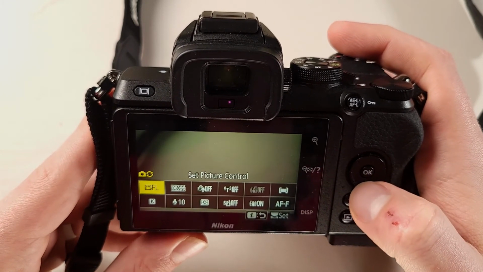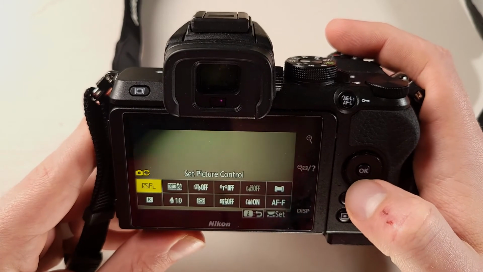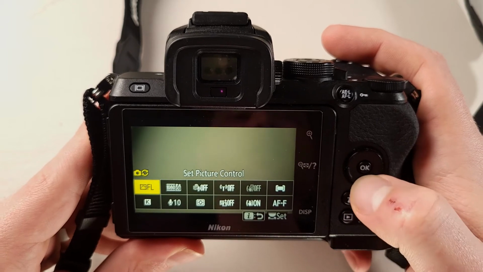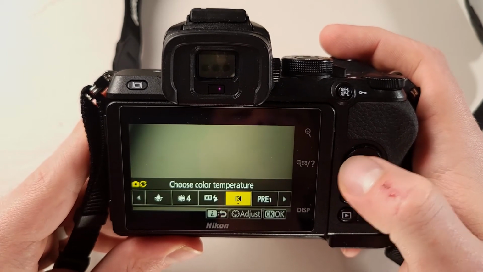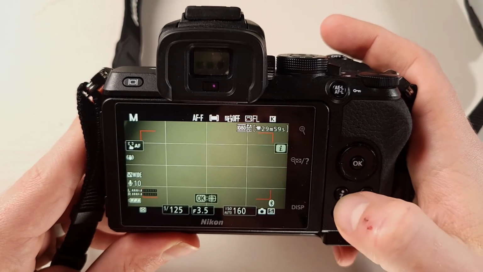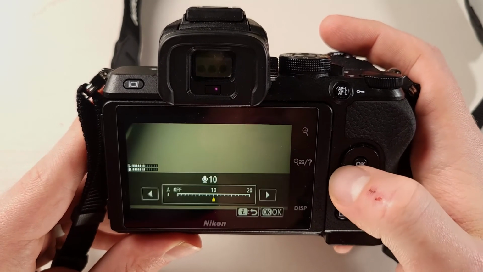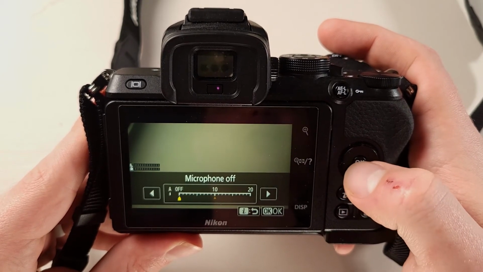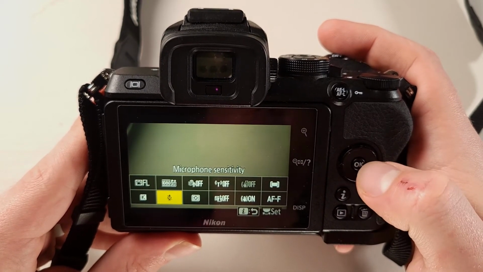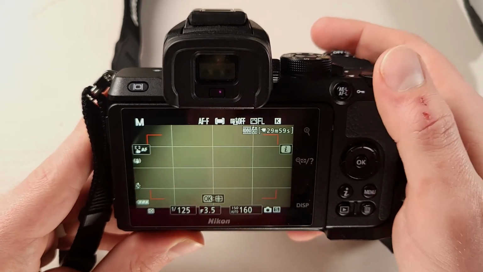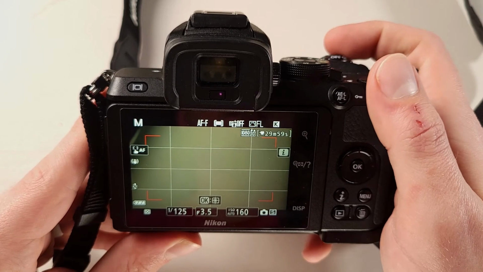Our picture control, we want to keep this the same as whatever you chose for the 24 frames per second preset. Same with your white balance. And with the microphone, I actually like to just turn this off. I find that if I'm slowing down a clip in post-production, I actually don't use the audio from the clip. Everything looks good there. Half press the shutter button, and let's get our shutter speed set.